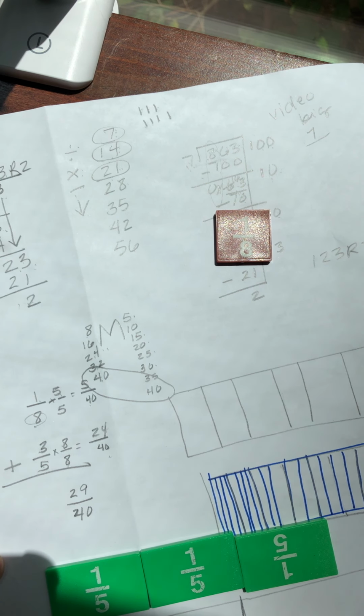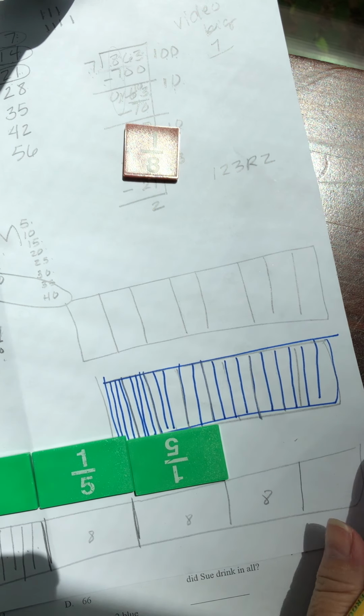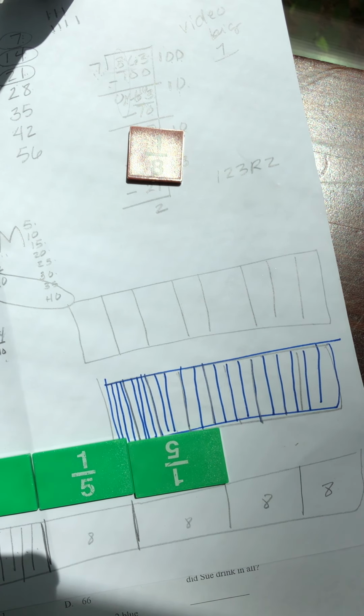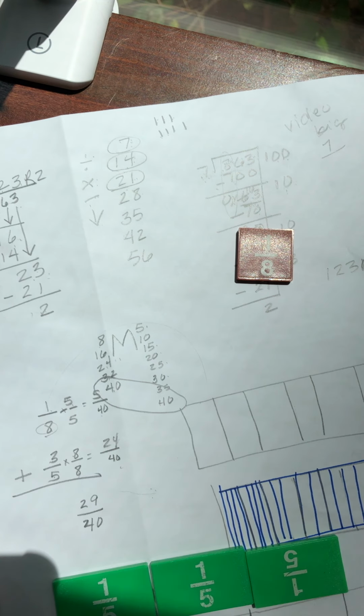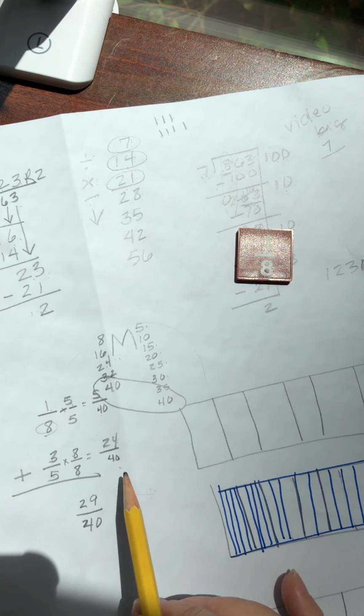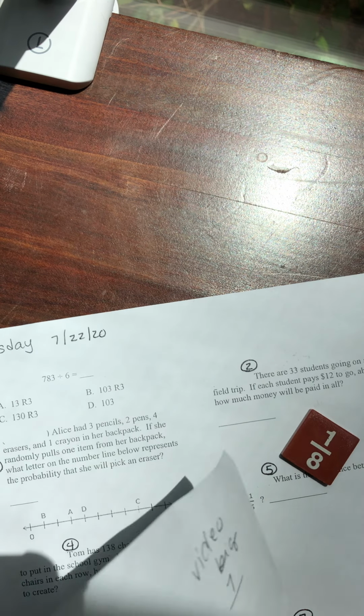This would be 8 for this fifth. This would be 8 for this fifth. This would be 8. And this would be 8. Okay, so I don't know if this confuses you more, but I just wanted to show you why this works, why this happens. So our answer is 29 40ths.